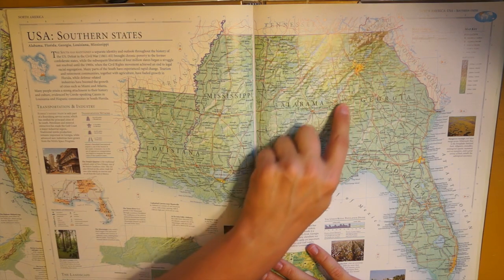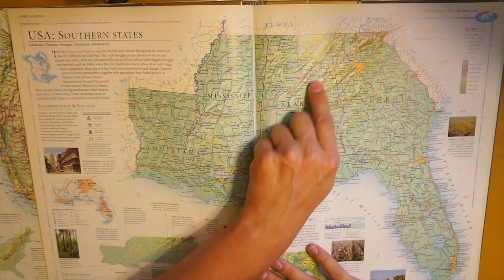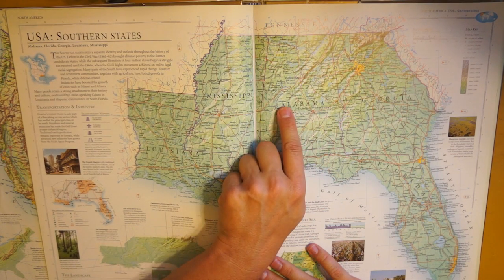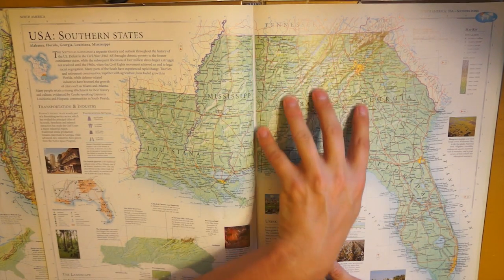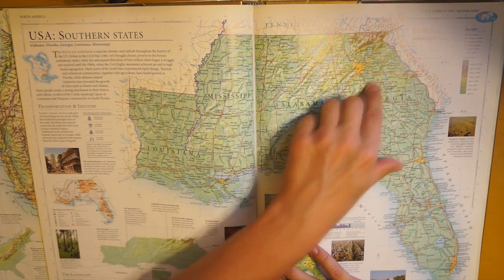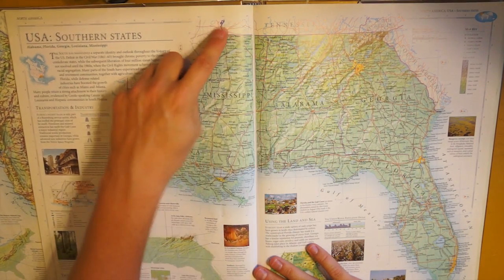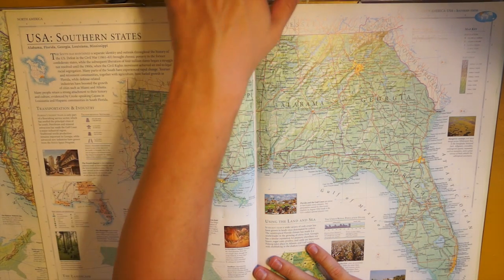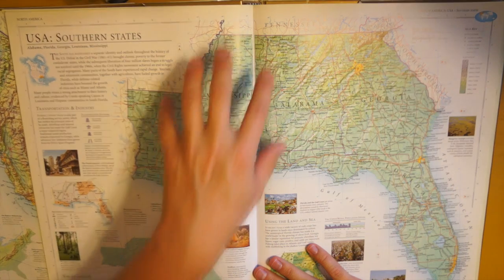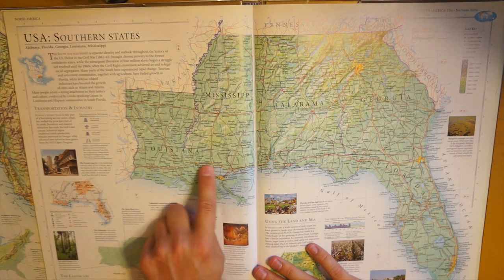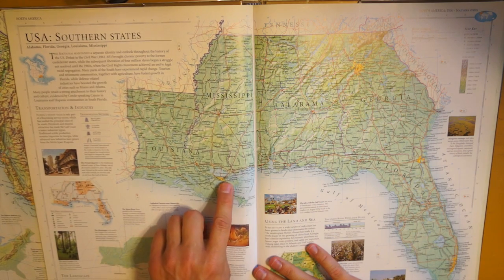So here we have the Appalachian Mountains petering out into just some basic hills, and the water is draining from them into this large fertile area here. And then we have, of course, the great Mississippi River, which is draining all of the country from up here, and all the water flowing down into the huge delta here in Louisiana.